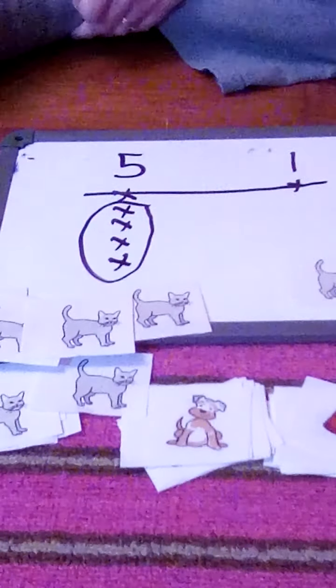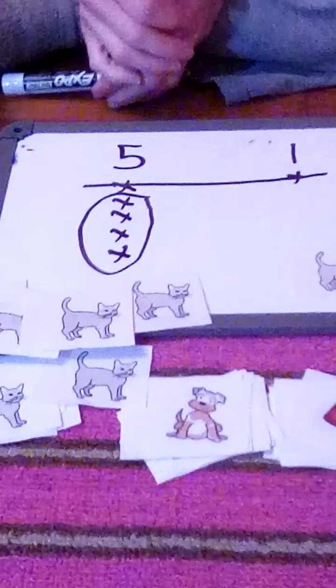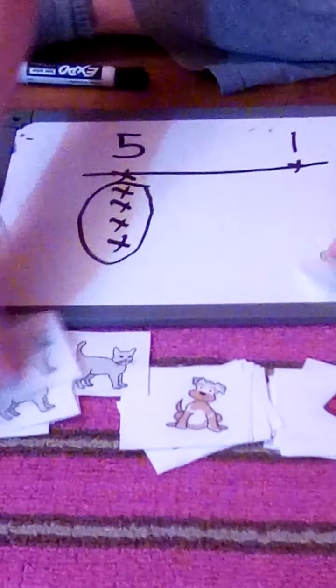We talk about how many more does he have than what I have. All right, so that's another way we can use those. So those are a couple things.